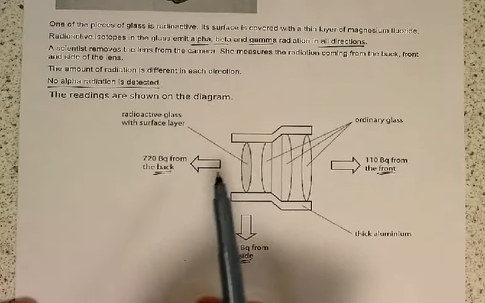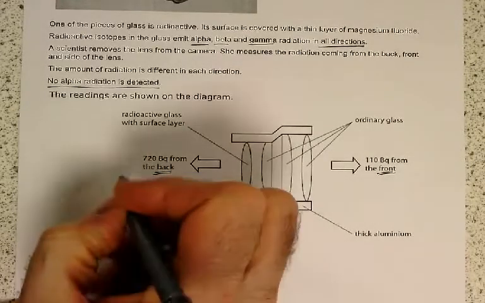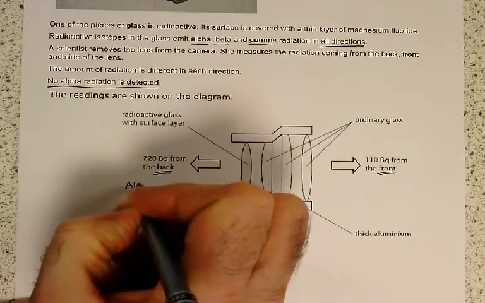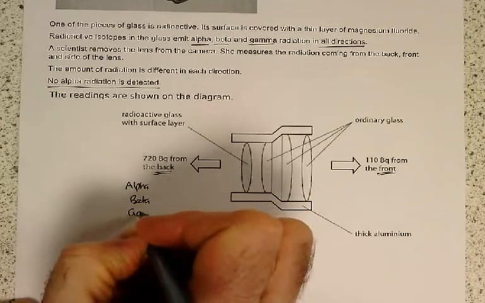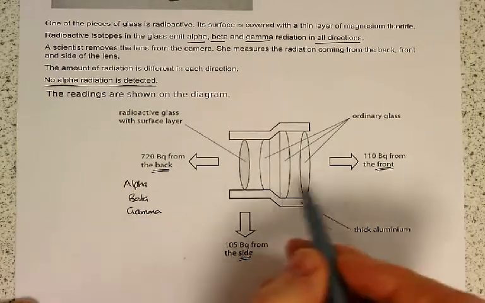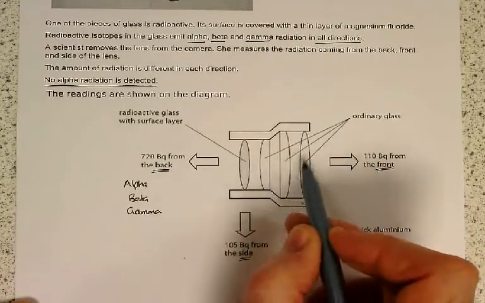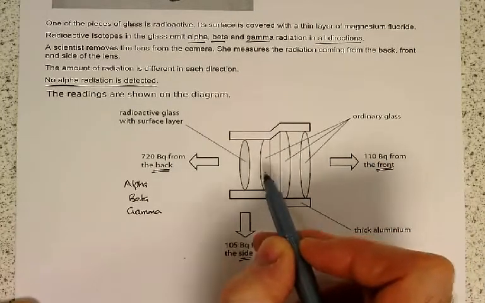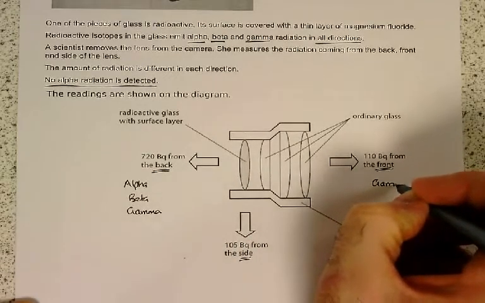So we can see here at the back the radiation is just coming through, so at this stage maybe I'll have alpha, beta, and gamma, as there is nothing to stop that radiation. And at the front here, the numbers are much smaller, and maybe the glass is absorbing some of the alpha and beta, so we only get gamma.